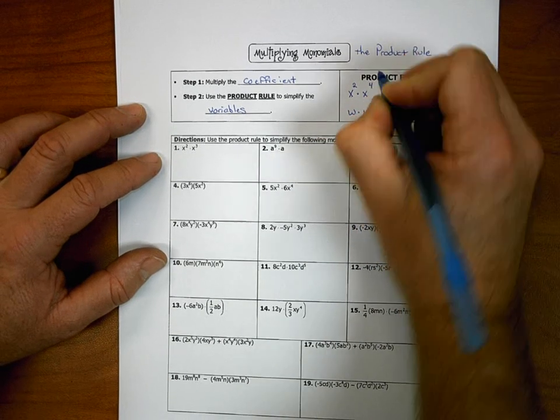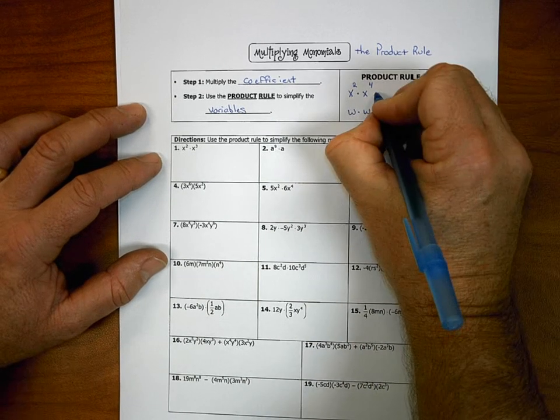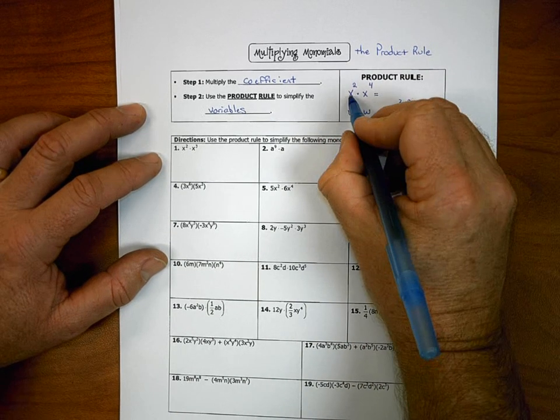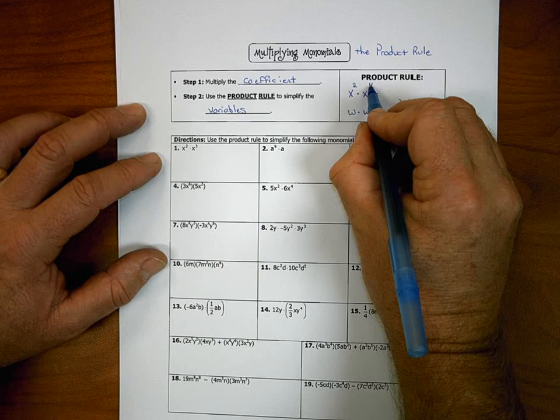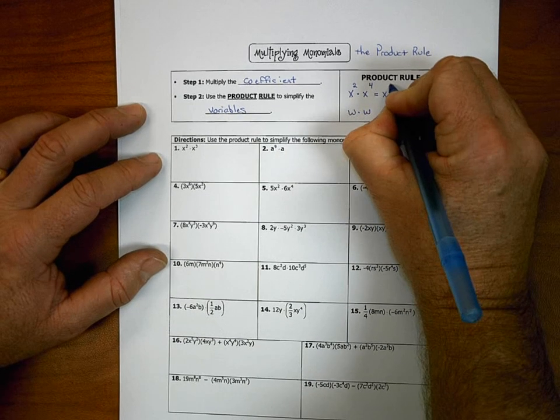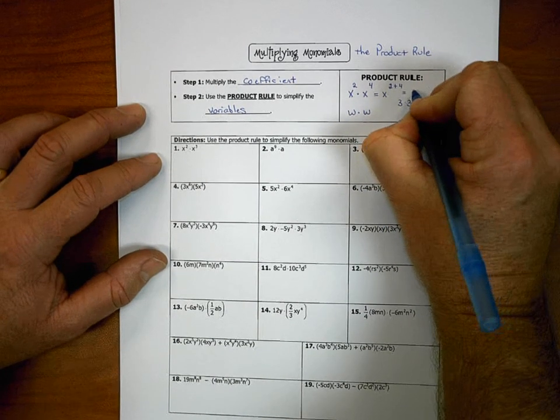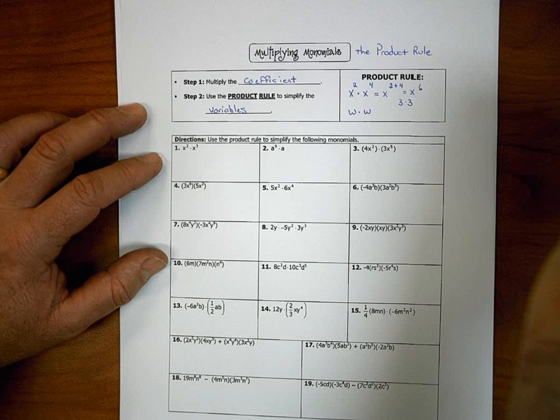Like let's say we have x to the second times x to the fourth. The product rule says what you do is that you add the exponents together. So x to the second times x to the fourth, you would add the 2 and the 4 up, and that would be equal to x to the 6th power.